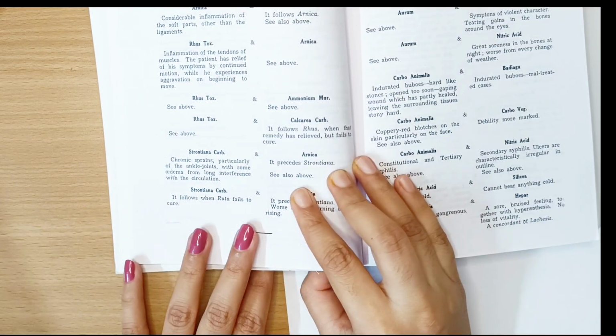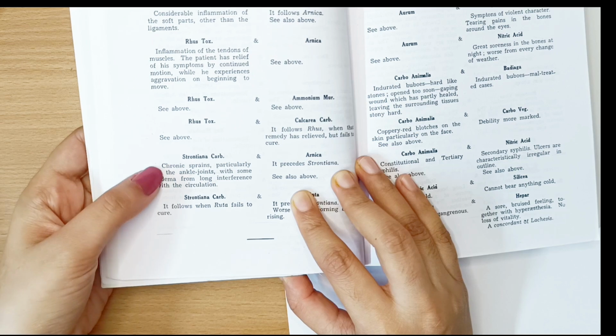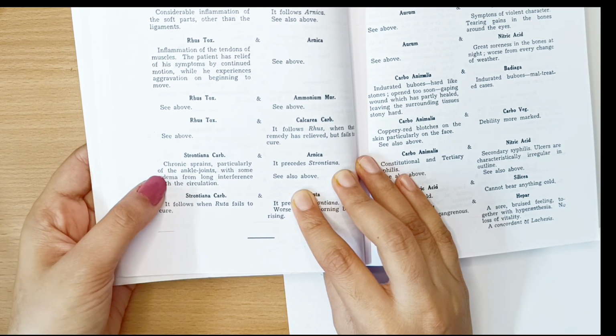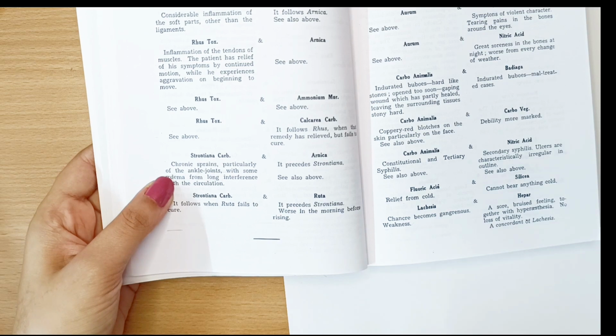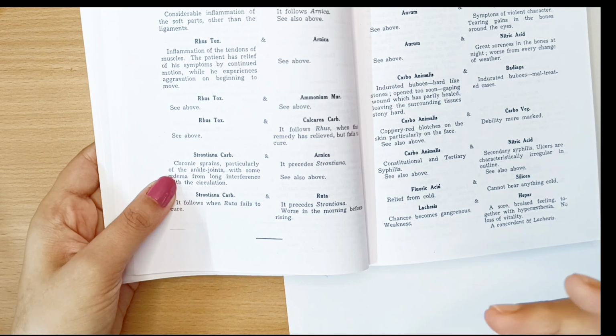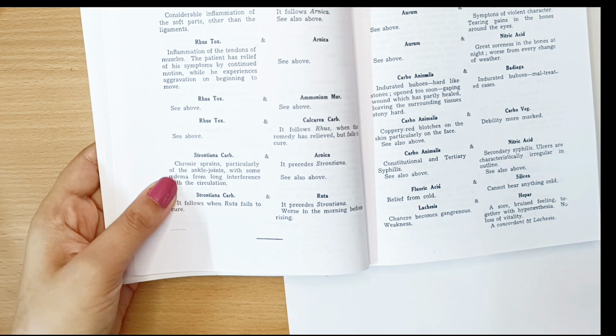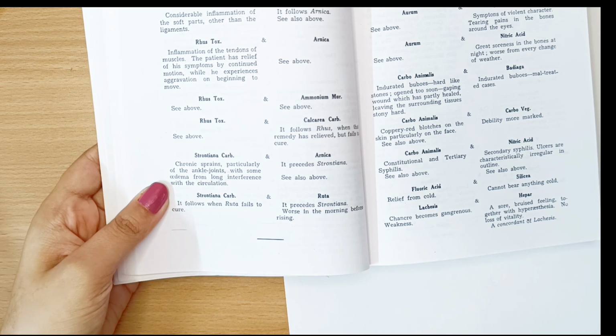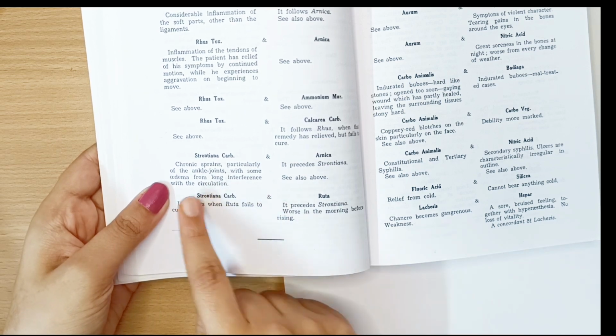Next, moving to Strontiana carb, we see that it is again a remedy for chronic sprains, particularly of the ankle joints. So this is very particularly of the ankle joints, okay? And ligament injury can be anywhere, tendinitis can be anywhere, tendinitis can be in your knee also. So anywhere there can be tendinitis, anywhere there can be sprains, but especially when it is of the ankle joint, then you have to think of Strontiana carb with some edema from long interference with the circulation.